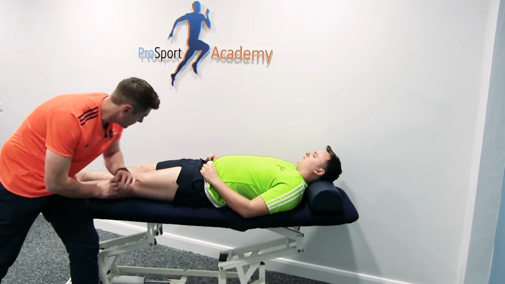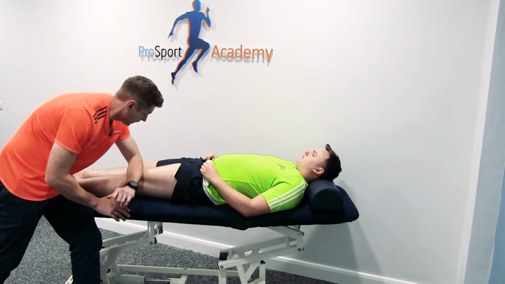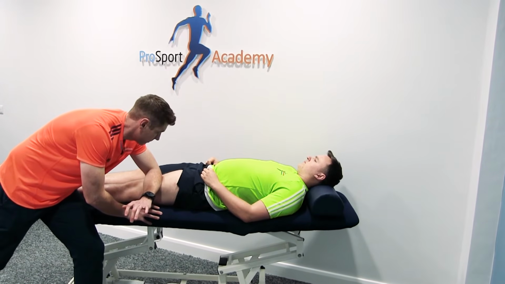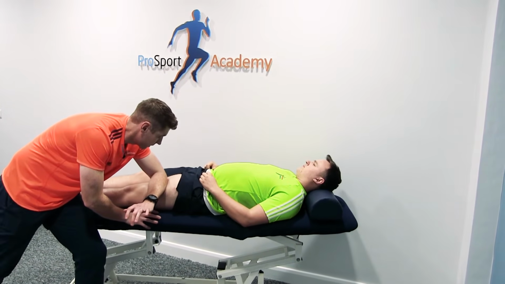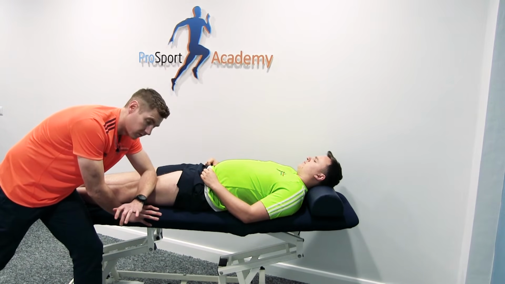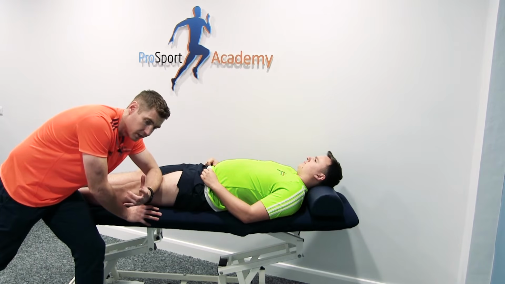And then what I'll do then is I might just internally rotate the femur slightly. I'll sink into that tissue and then I'm just going to come through here as well, okay? And then I can feel that there's a little bit of protective tone there. Again, I'm not going to the point where it's absolute agony for the athlete, okay? Because I don't want them to wince and tighten.